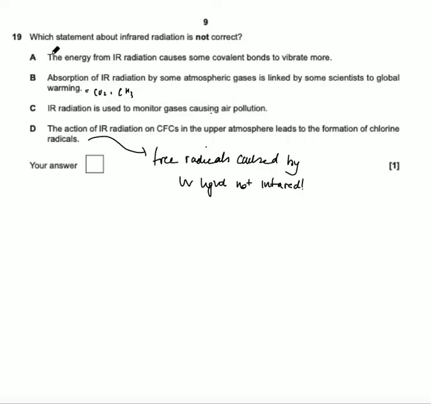So if we go through A, the energy from infrared radiation causes some covalent bonds to vibrate more. That's correct. We know that radiation causes vibration of covalent bonds. If you didn't know that, that's fine, because there is one answer that will stick out here because you've learnt it. So we'll come to that. B, absorption of infrared radiation by some atmospheric gases is linked by some scientists to global warming. And so we know that global warming is by CO2 and methane, and they are involved with radiation, and so that is correct. C, infrared radiation is used to monitor gases causing air pollution.